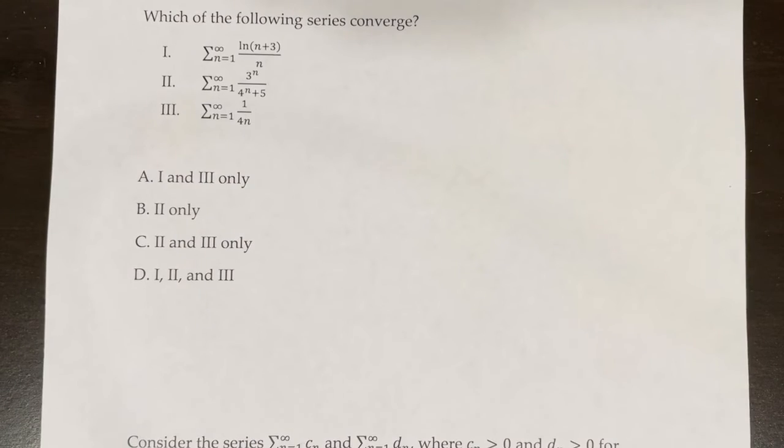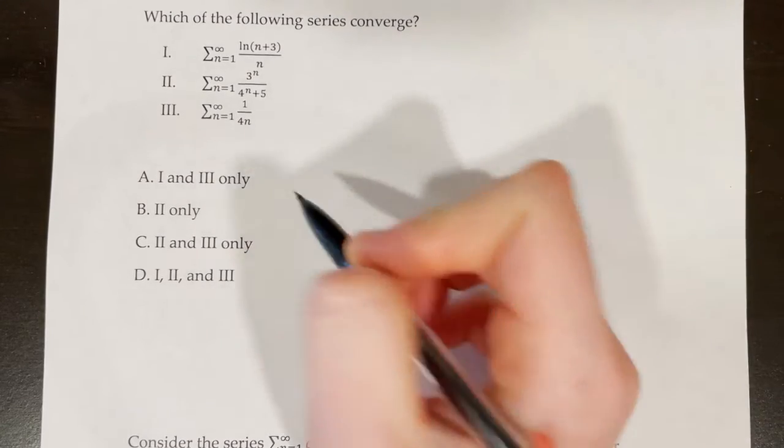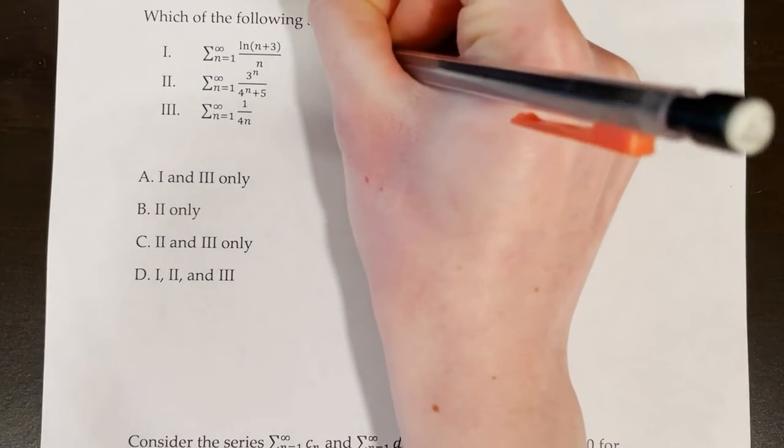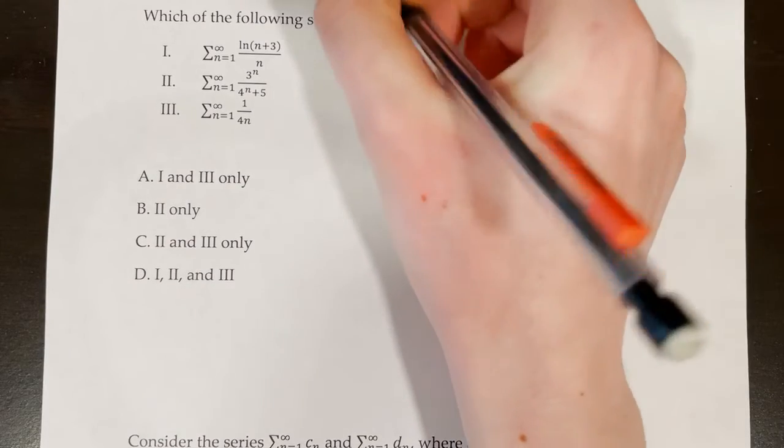Which of the following series converge? We'll be using a variety of different tests in this problem because they're giving us a variety of different series. First, for number 1, let's try the nth term test. Let's see if we could prove that it diverges.